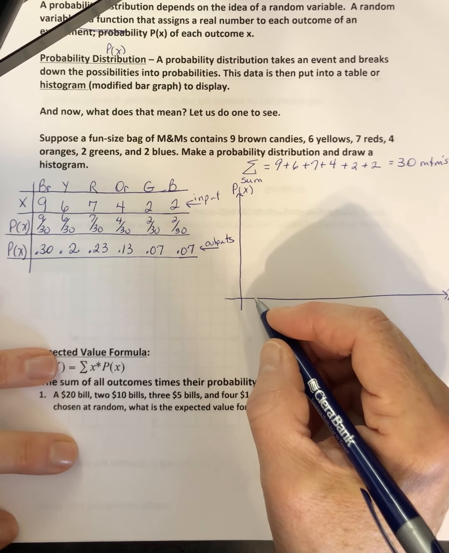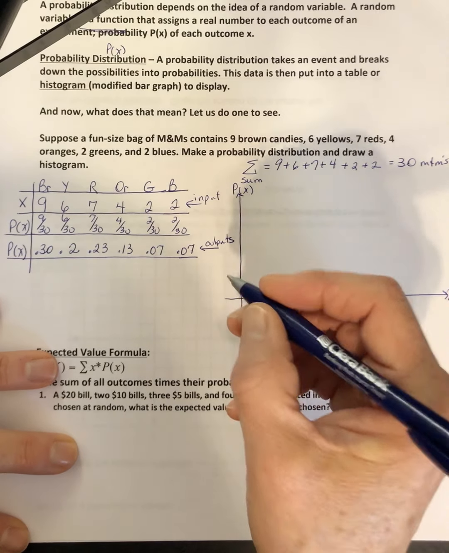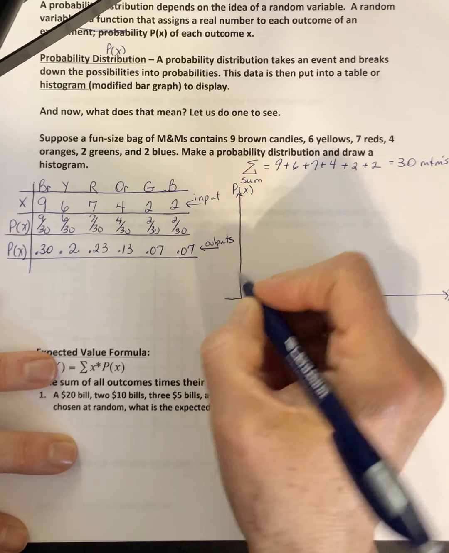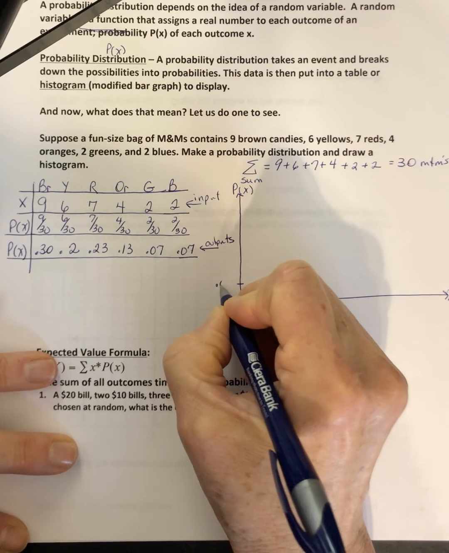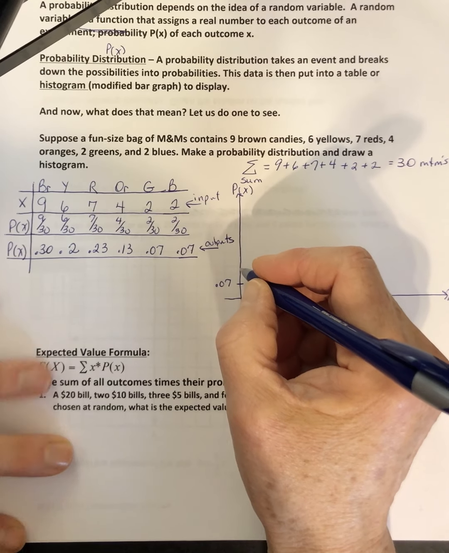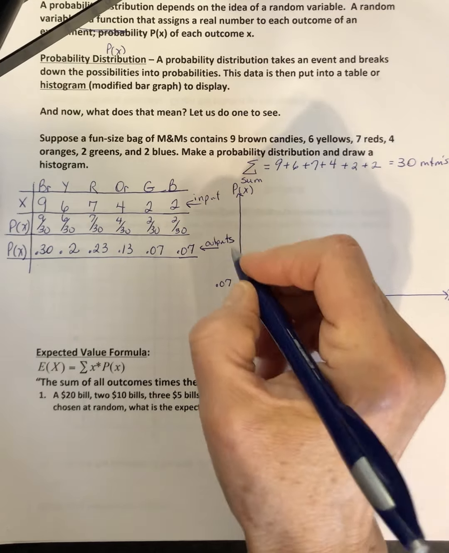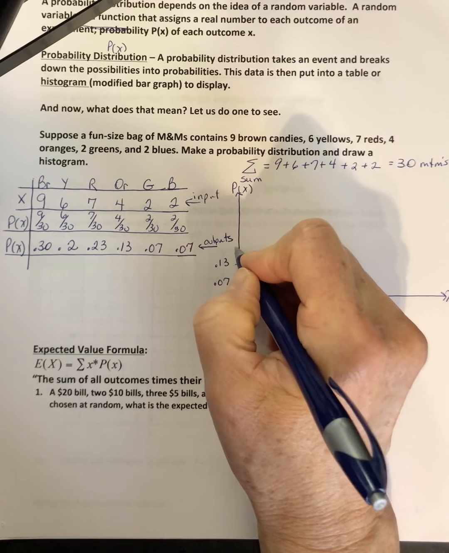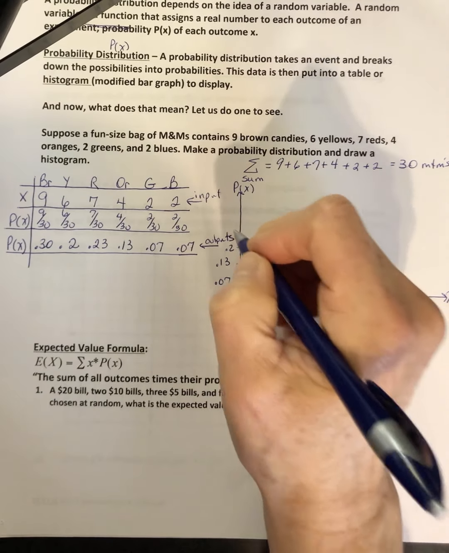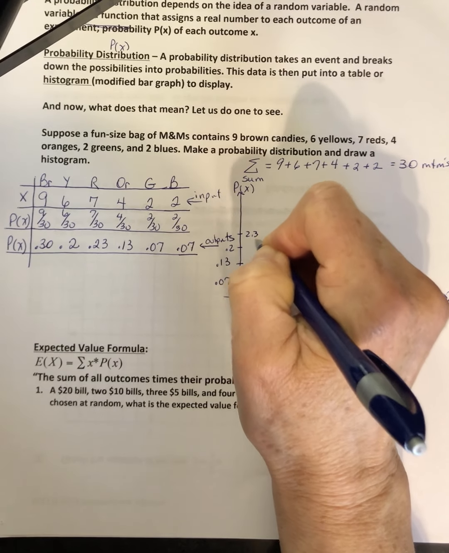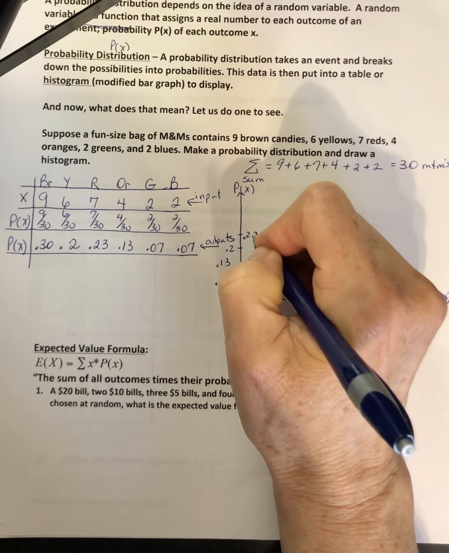So what I want to do is kind of break up the probabilities as best I can. So the 0.07 is the smallest. I'm pretty bad about not drawing things to scale. I just want things separated enough so we can see a perceived difference. So that's 0.23.